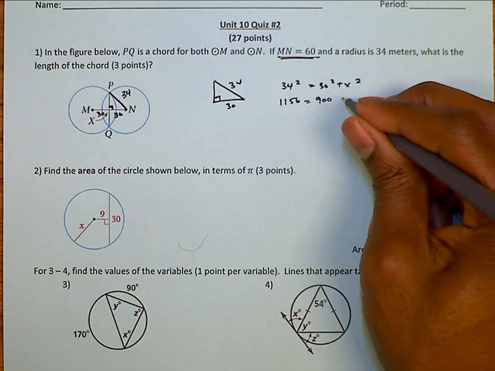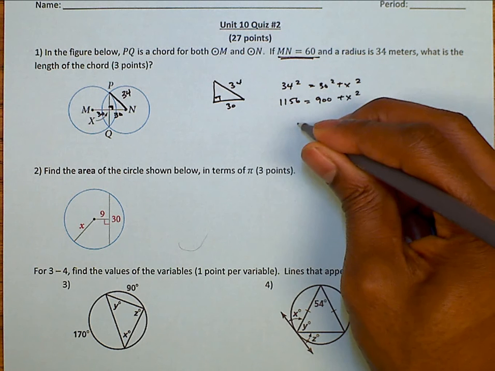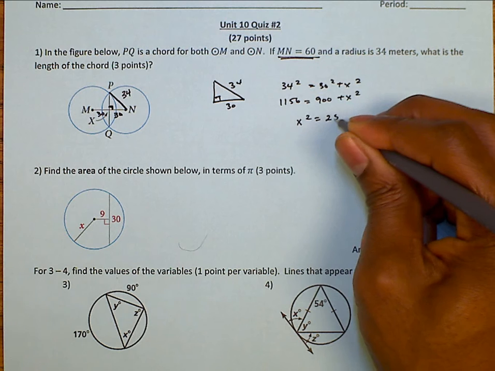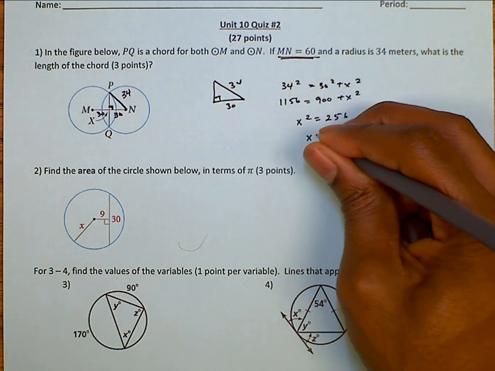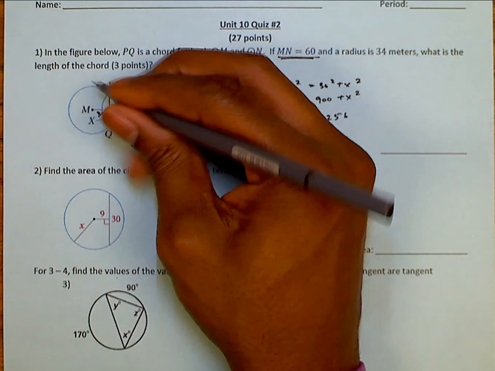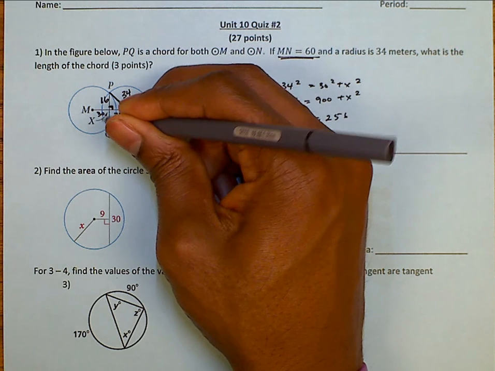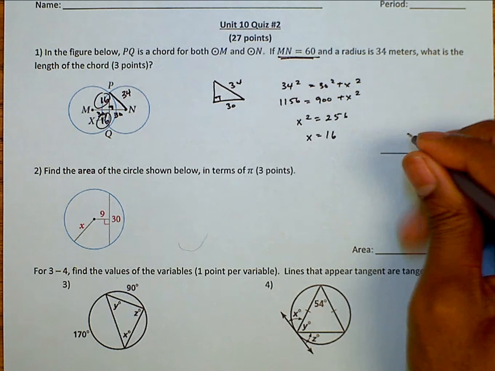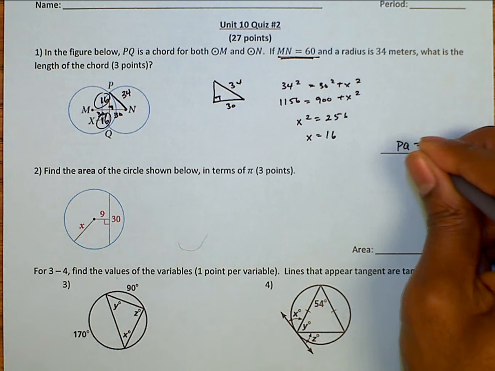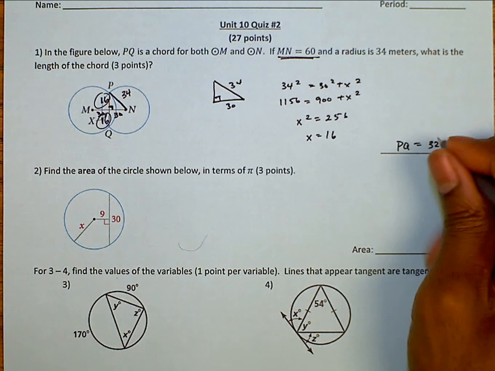Okay, and so we find out that x squared is 256 and x is 16. So what that tells us is that this is 16. Saying that this would be 16, so PQ is 16 plus 16, or 32 units. What is it, meters? Okay.